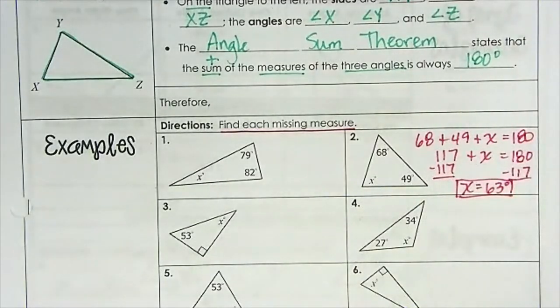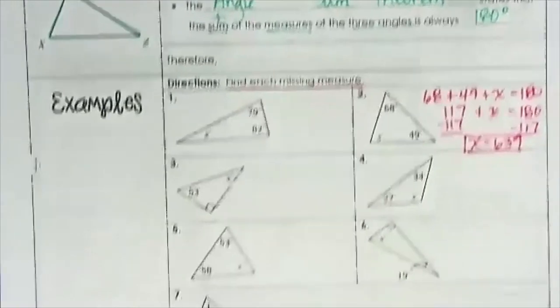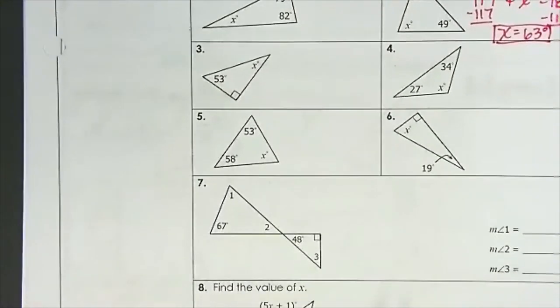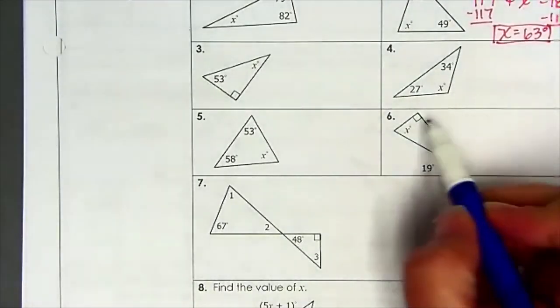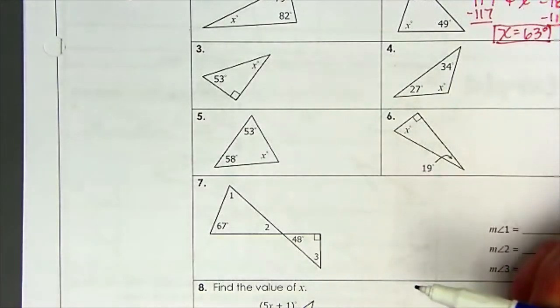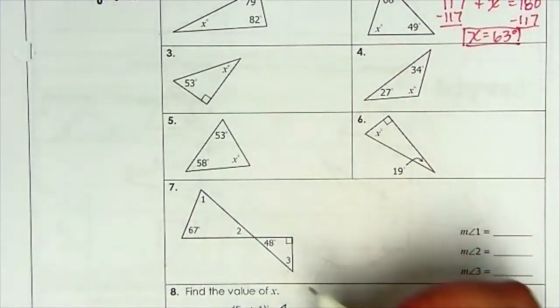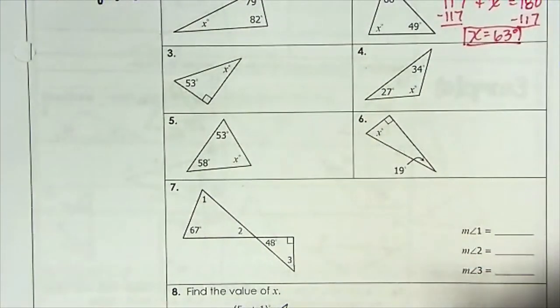Next example, we're going to jump down to number 7, okay? Because most of these other ones are just put them all together. One thing you do need to pay attention to is remember, when it's got this box, that represents 90 degrees. Okay, so we want to find the measure of angle 1, 2, and 3. One thing I notice right off is I can use some information that I already know for the measure of angle 2.